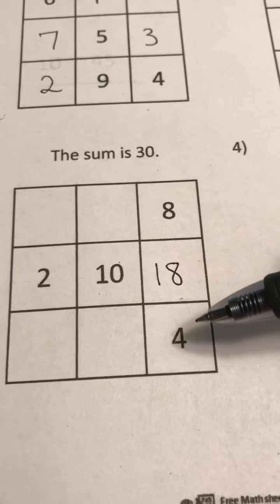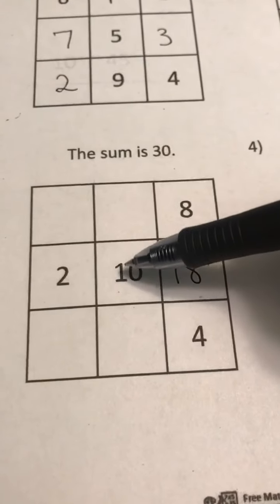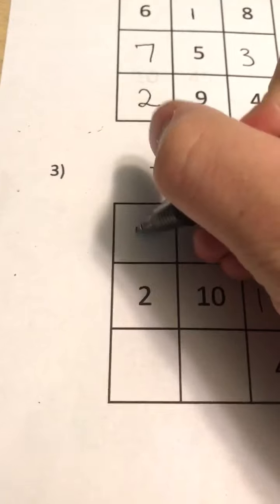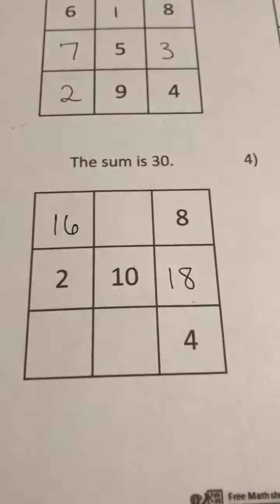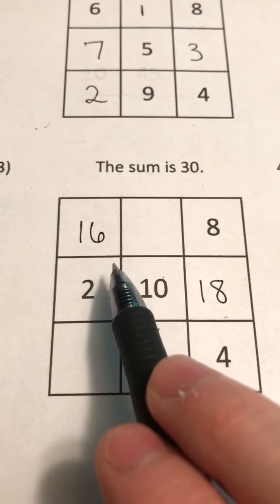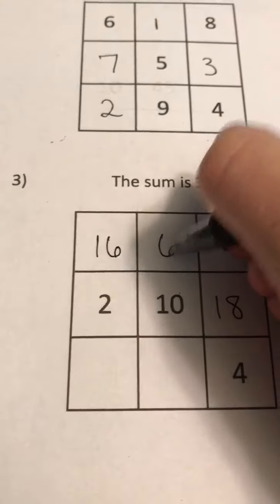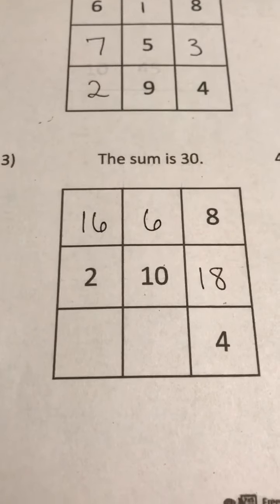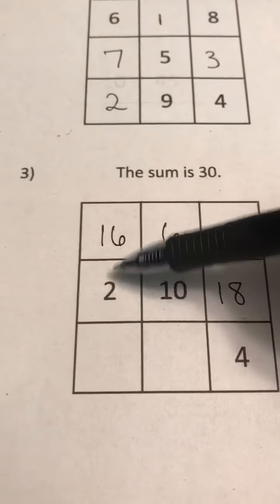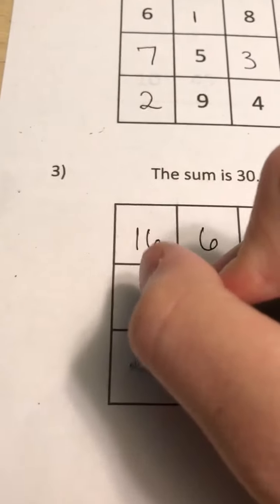Now let's look at the diagonal. 4 plus 10 is going to give me 14, so I need 16 more to get to 30. Now looking at the top row, I've got 8 plus 16. That's going to give me 24, so I need 6 more to add up to 30. Looking at the first column, I've got 16 plus 2 is 18, so I need 12 more to get to 30. So I'll put the 12 right here.